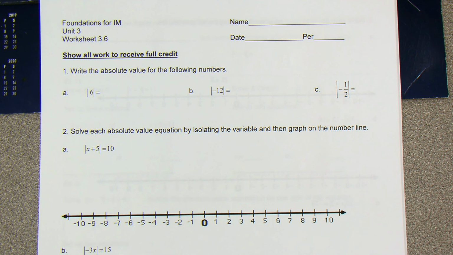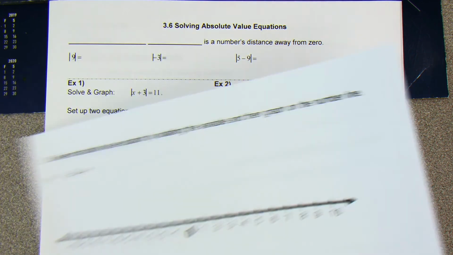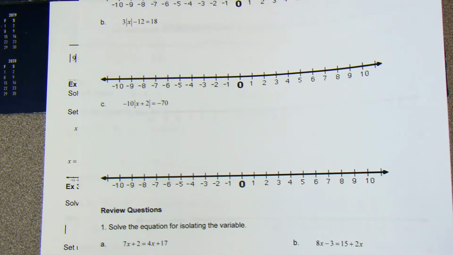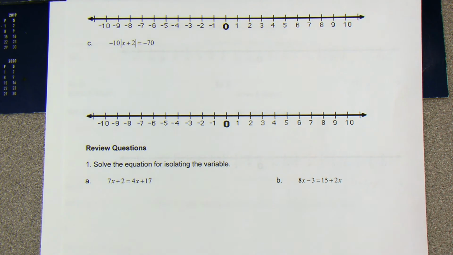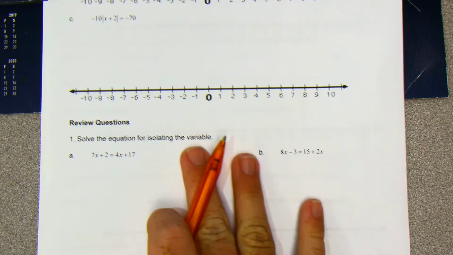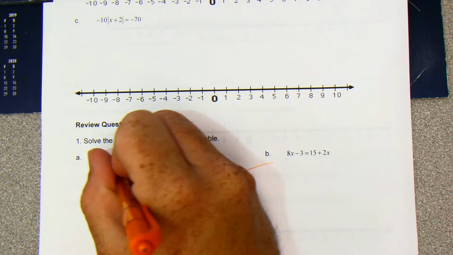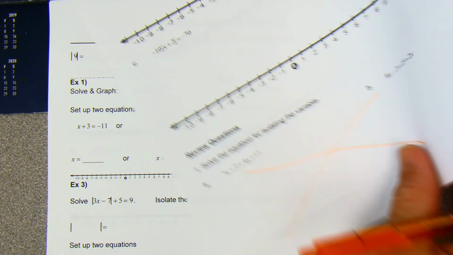So first we'll go over which of the problems we are completing. We'll be completing all of the problems except for the review questions. You can do the review questions for 1 point extra credit if you'd like. I'll give you some extra credit if you do want to do them. If not, go ahead and just put a giant X through them.